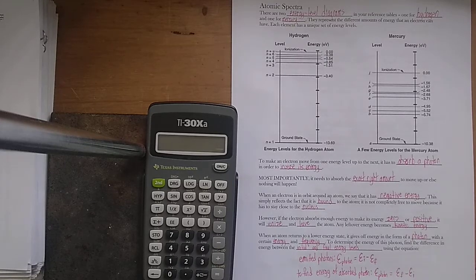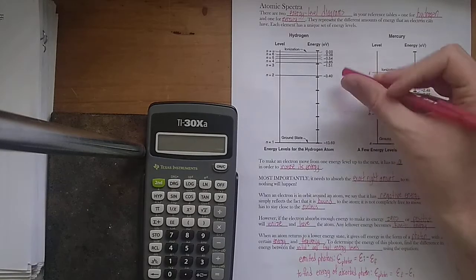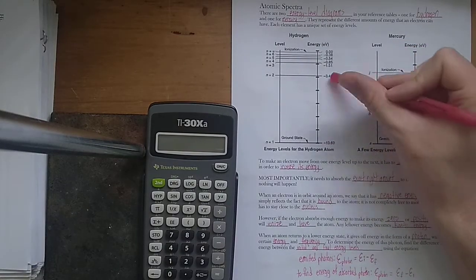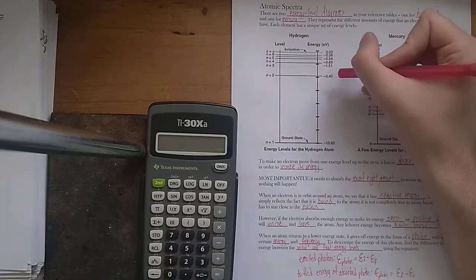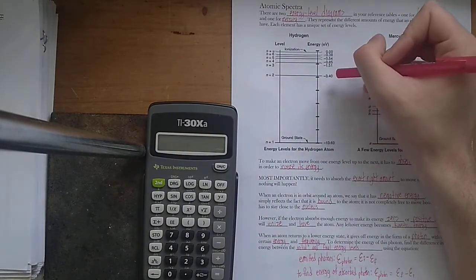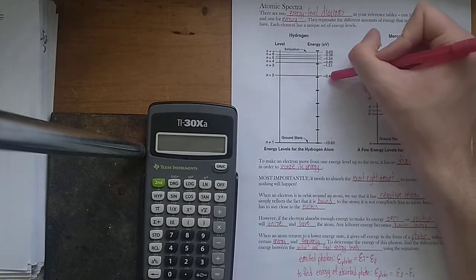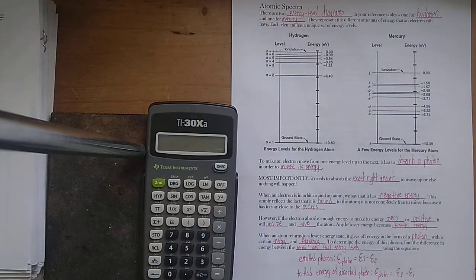One mistake that I see people making with this all the time is they don't think about the difference between energy levels. They think that, let's say, a 3.4 electron volt photon can always be accepted and can cause an electron to move up in energy level.